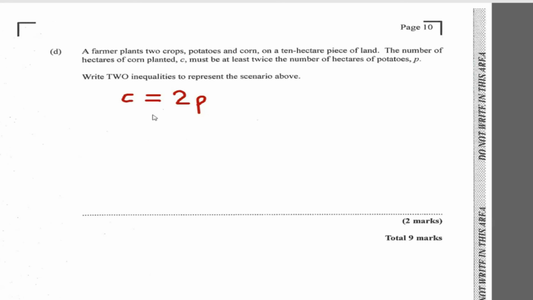Let's look at the next one now. Well, it shouldn't be equal, because these are inequalities. So don't put equal. It says it has to be at least twice. At least means it's greater than or equal to. So it can be equal to, but it's actually greater than or equal to. So the number of hectares of corn is greater than or equal to twice the number of hectares of potatoes. So C is greater than or equal to 2p.